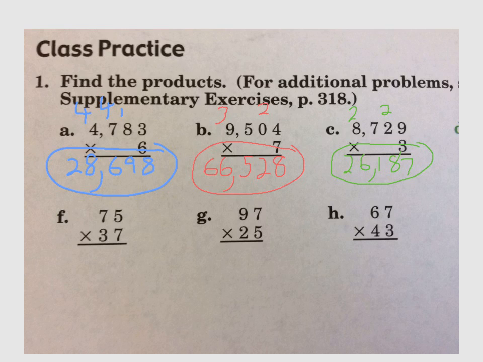Now, I'm going to go ahead and skip D and E. You'll have to do those on your own. But I'm looking at F now.